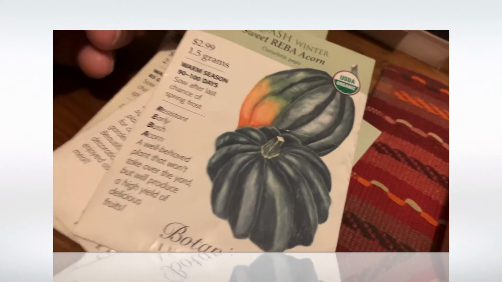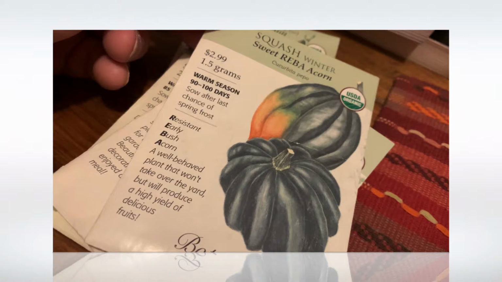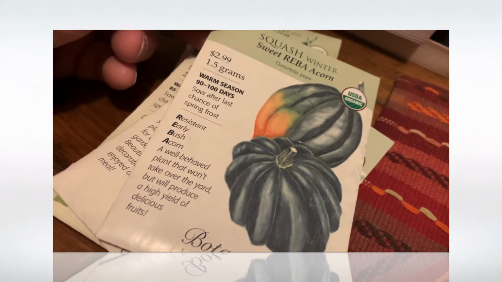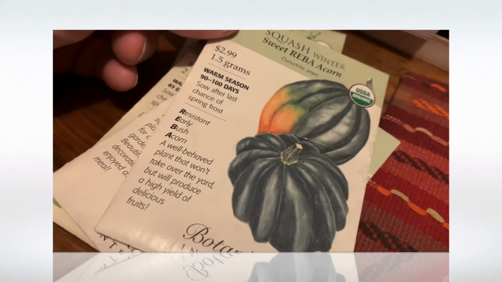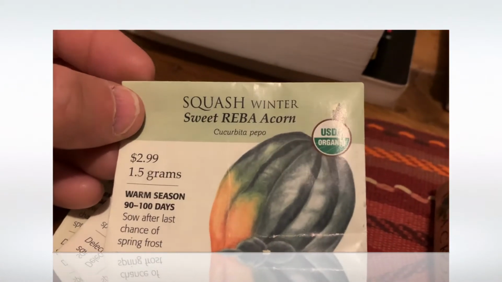Usually I would keep sage in the car for that purpose, but you never know what you might encounter, and you never know when you have to improvise. So this is an improvised rattle, and it's made out of these packages of seeds.